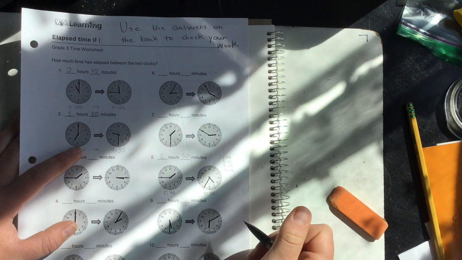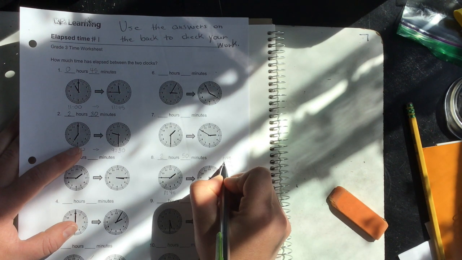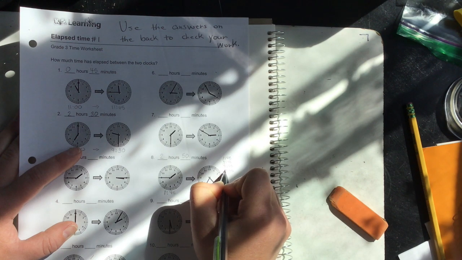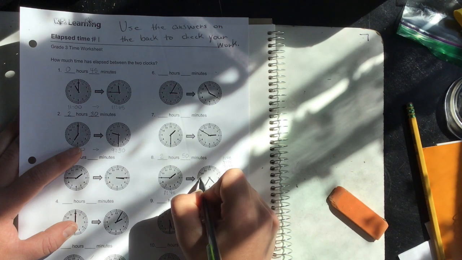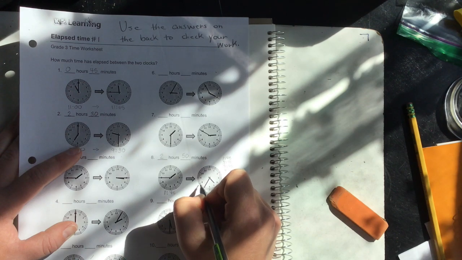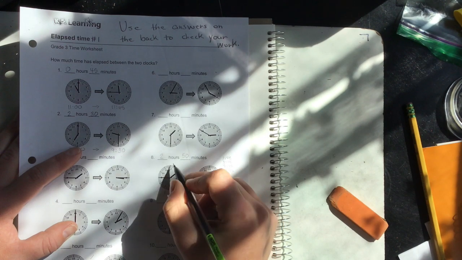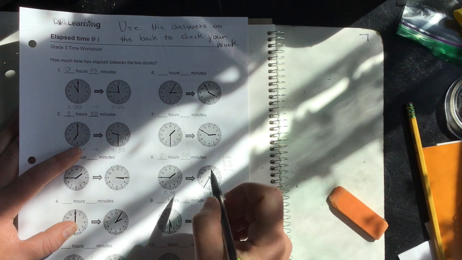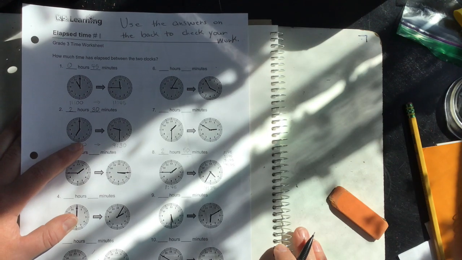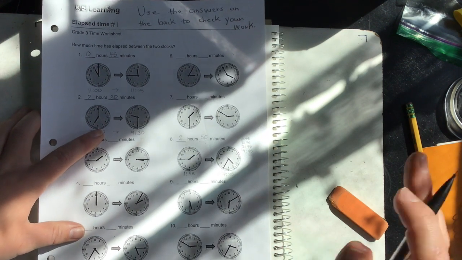Now, option 2 is to count 1:45, 2:45, 2:45 to 3:45, 3:45 to 4:45. But then we're going to have to count backwards. We're going to have to take away. So instead of it being 3 hours, it's going to be 2 hours, or 3 hours minus 10 minutes, 5, 10. So that makes 2 hours and 50 minutes. If I were you, I would just count forward. If you have any questions on this, I'd be happy to help you.